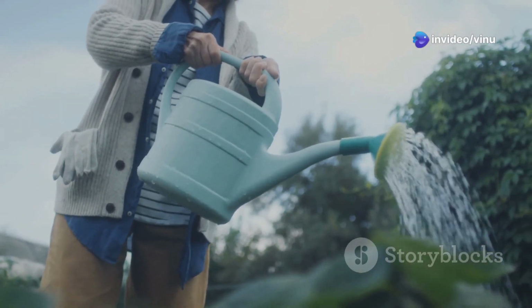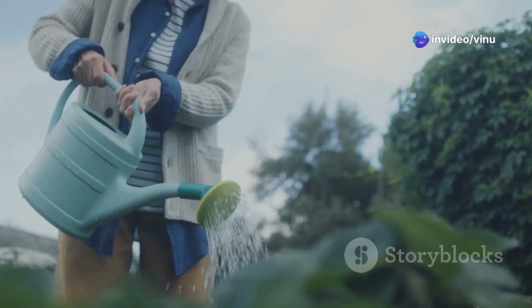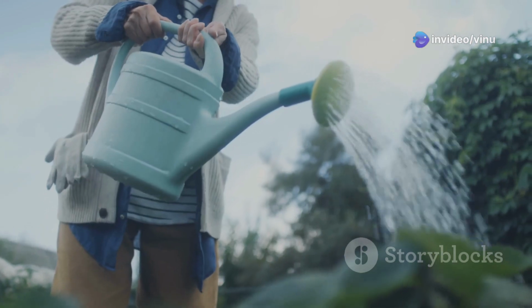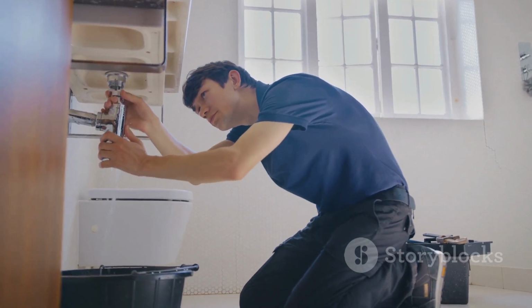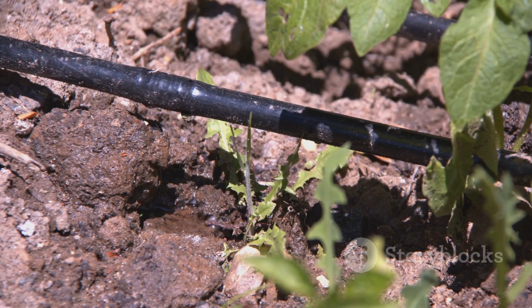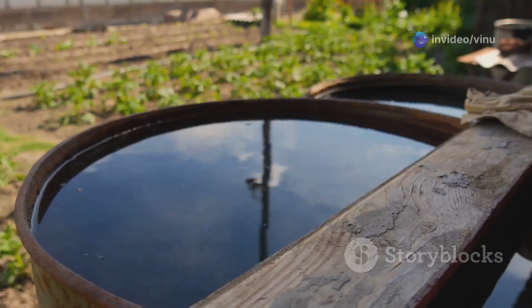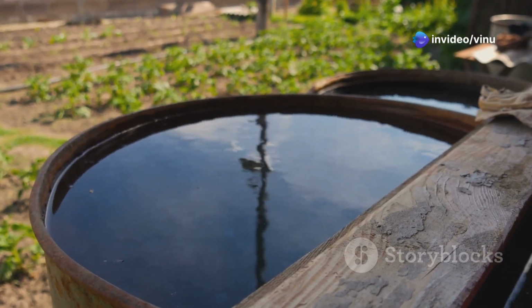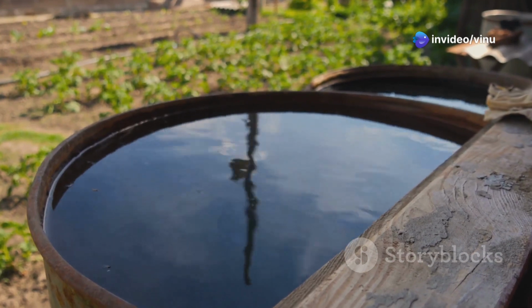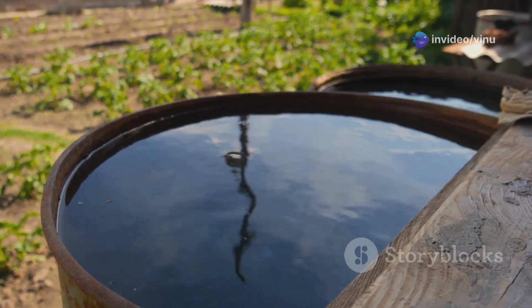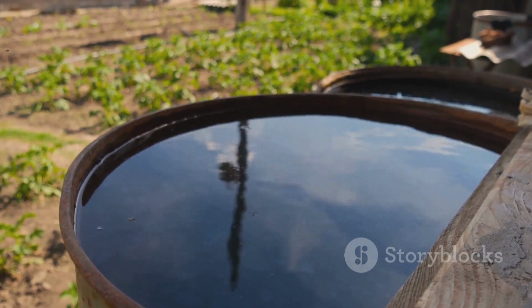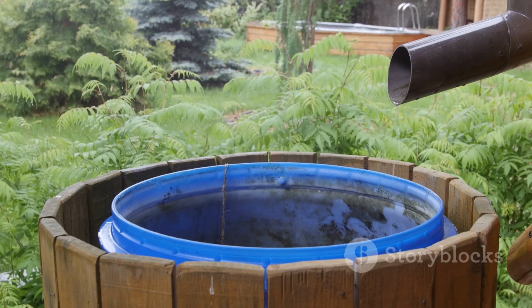Conserving water in our homes and gardens is a simple yet effective way to reduce water usage. This can be achieved by fixing leaks, using water-efficient appliances and fixtures, and watering gardens efficiently. Rainwater harvesting, collecting and storing rainwater for later use, reduces reliance on municipal water supplies and helps conserve this precious resource. It also reduces stormwater runoff, which can carry pollutants into rivers and streams.